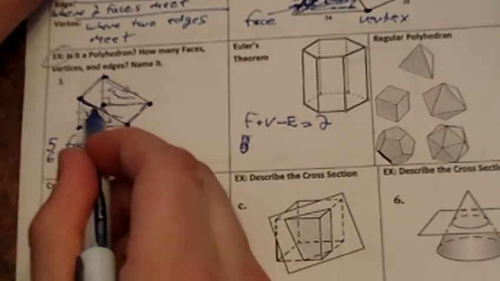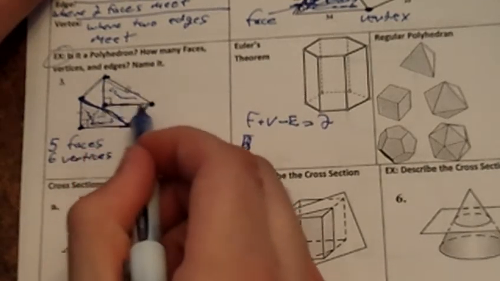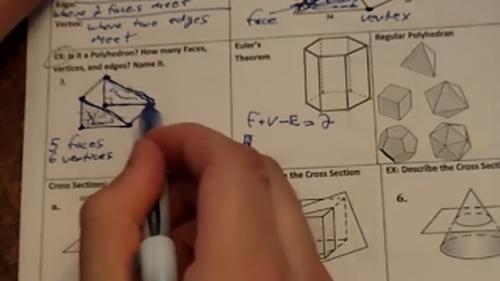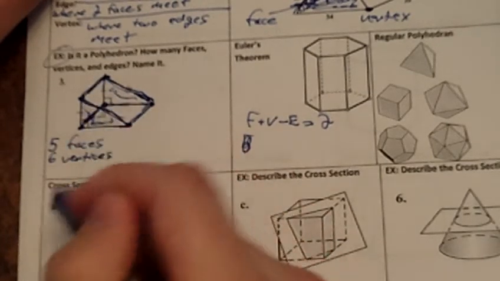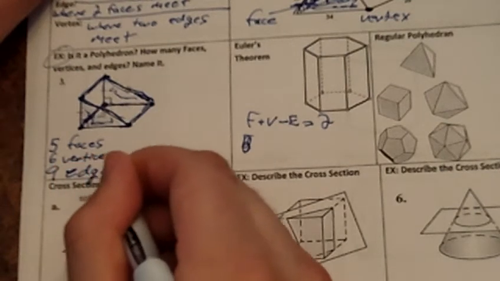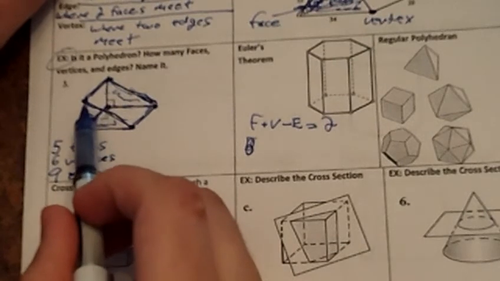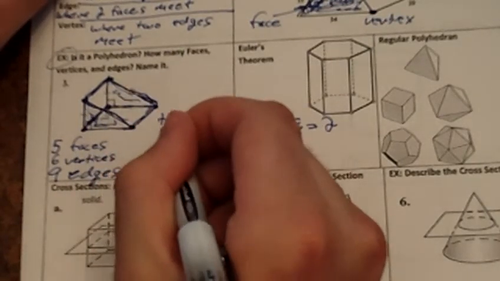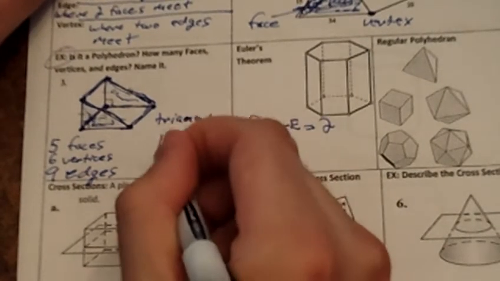And how many edges? It looks like I've got 1, 2, 3 on the front here. 1, 2, 3 in the back face there. And 1, 2, 3 there, so it looks like I've got 9 edges. How would I name this? Well, it has 2 triangles for bases, so it would be a triangular prism.